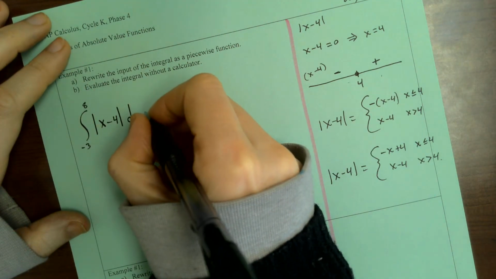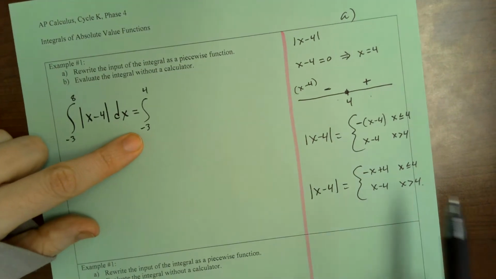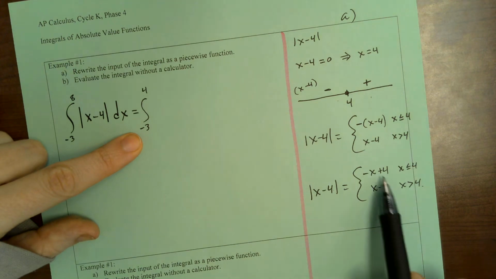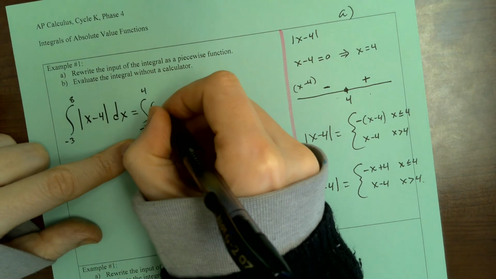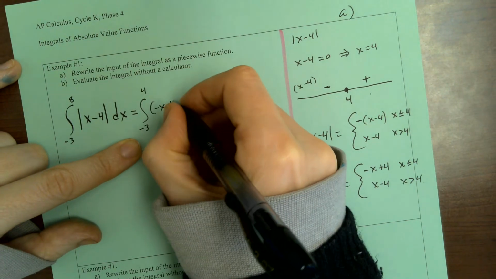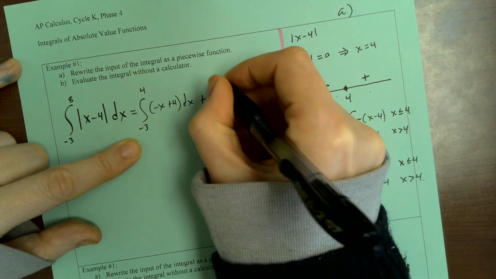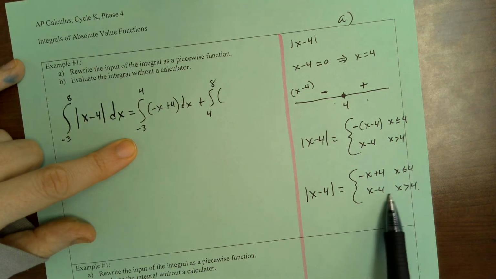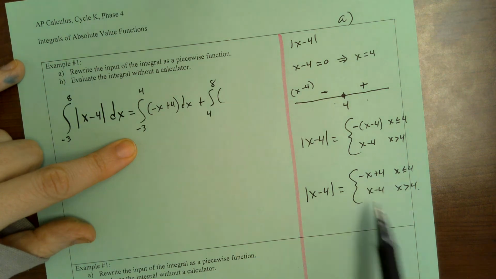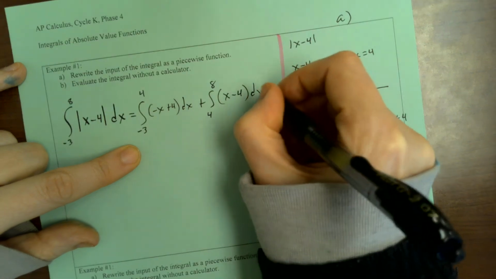So this is equal to the integral from -3 to 4. On this interval, if you look at this piecewise function, we're using this piece. So inside I'm putting -x plus 4 dx, plus the integral from 4 to 8. On this interval 4 to 8, we're using this one, x minus 4 dx.